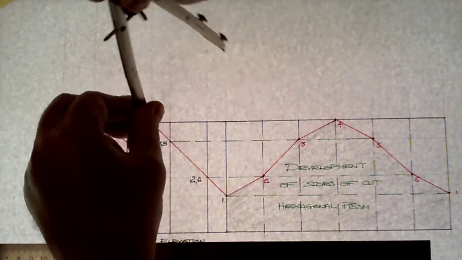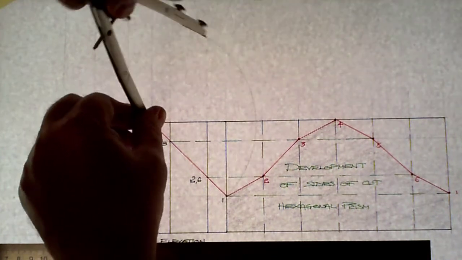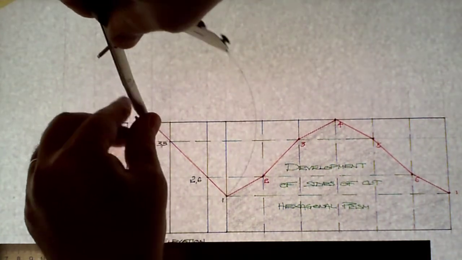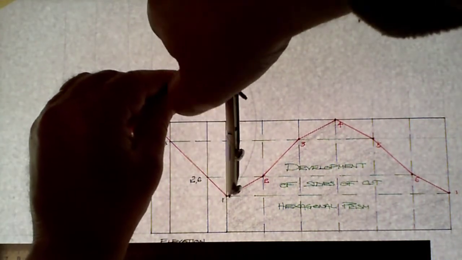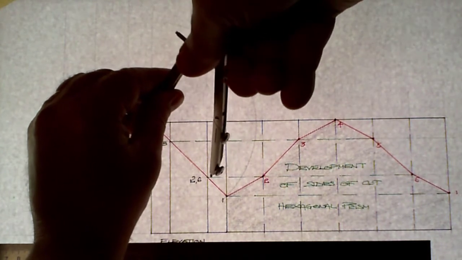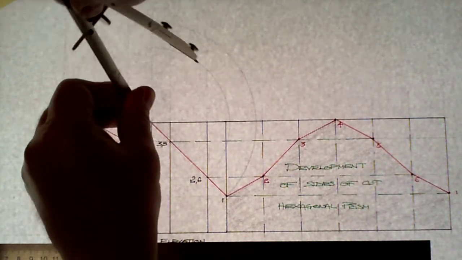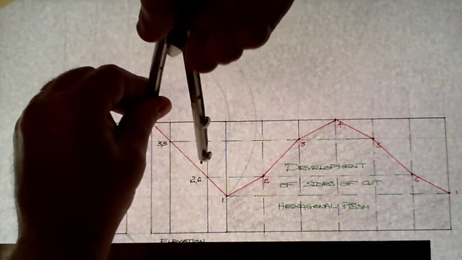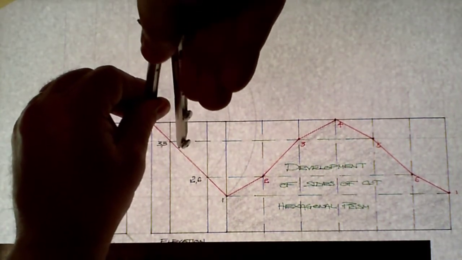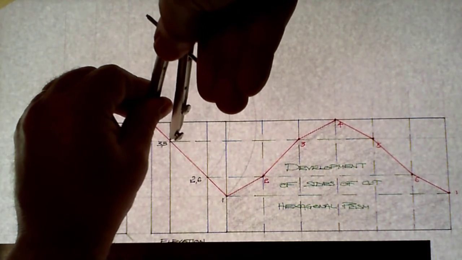So that's point 1. And now points 2 and 6. And points 3 and 5.